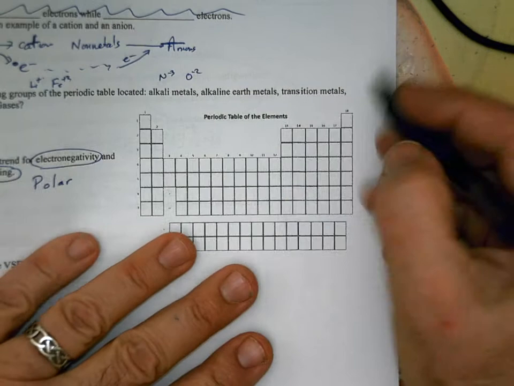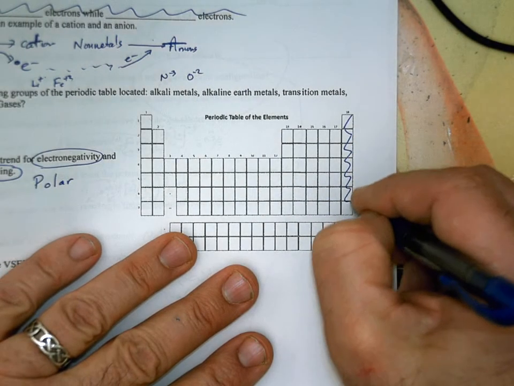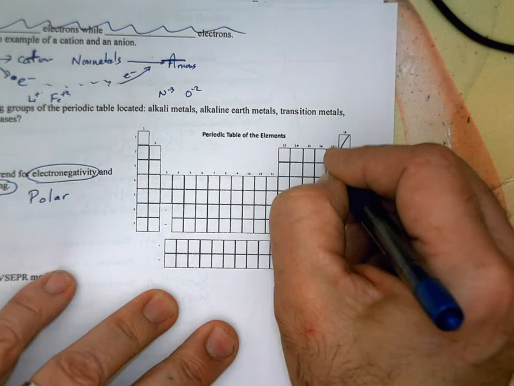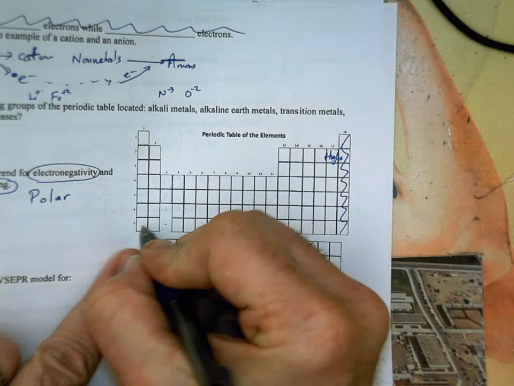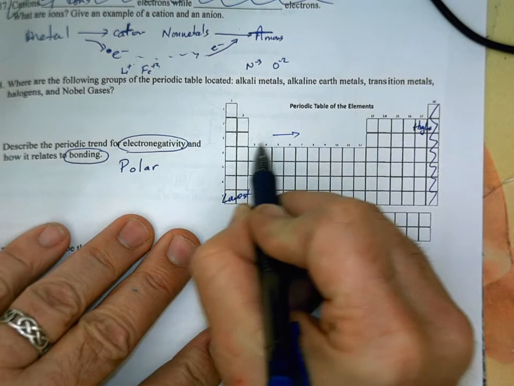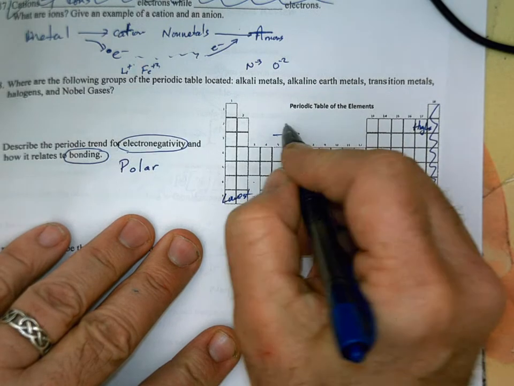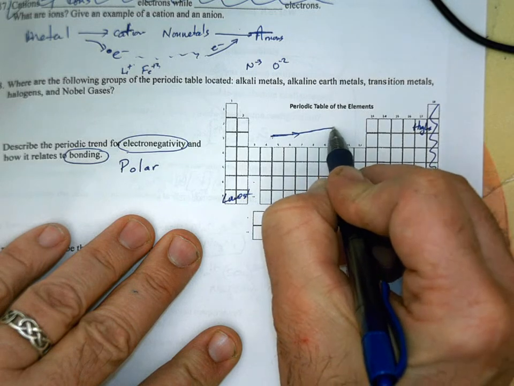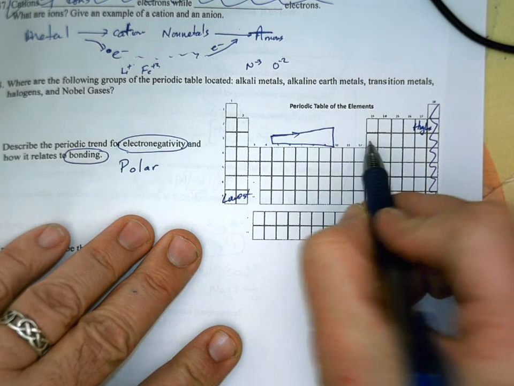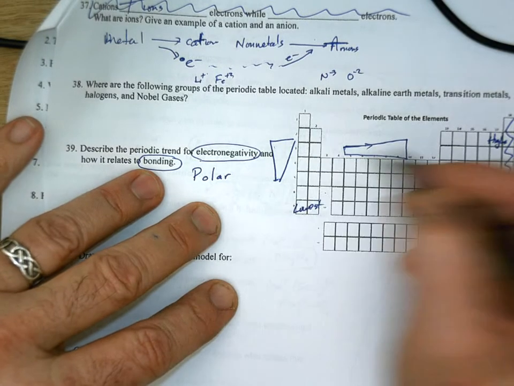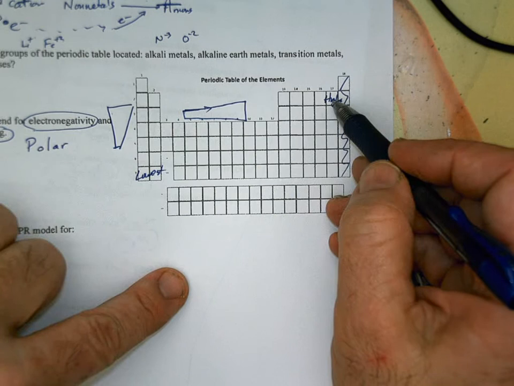So when we come over here, I'm just going to cross this off. Noble gases have no electronegativity. And here is the highest, and down here is the lowest. So if you go this way, it increases in electronegativity. You can do arrows, whatever, but the closer you are to fluorine, the higher the electronegativity.